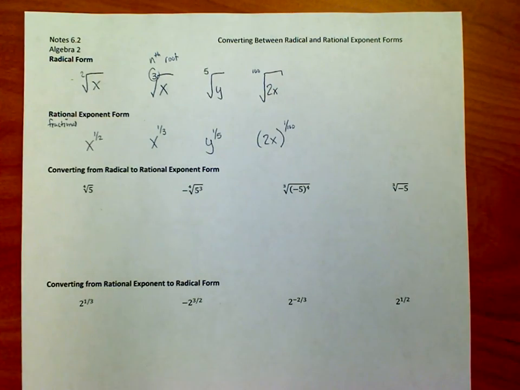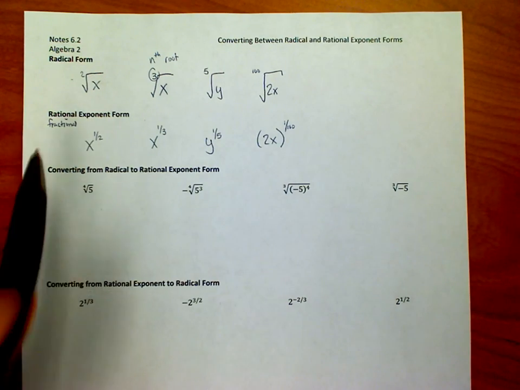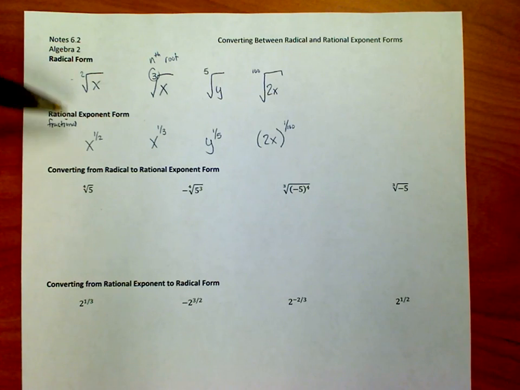I just stated the same four different expressions in two different ways: radical form or rational exponent form, rational meaning fractional. And that's our goal for today, to become more comfortable with this process, because you're going to see in the examples, they just get a little bit trickier. It's not a hard skill, but it's just one we need to pick up on.